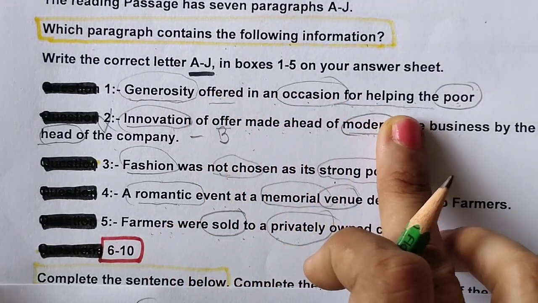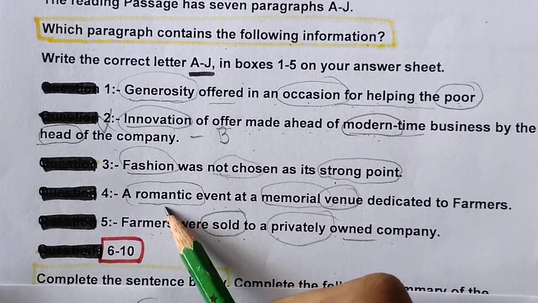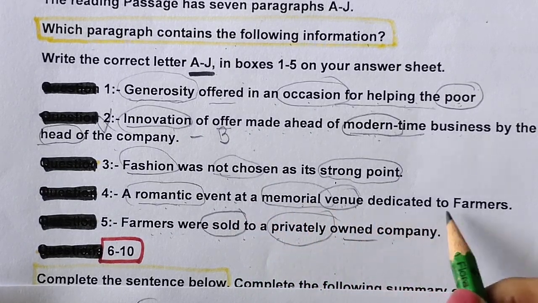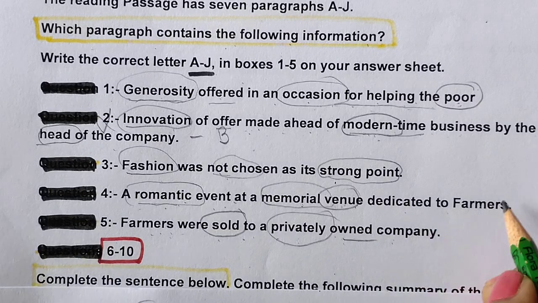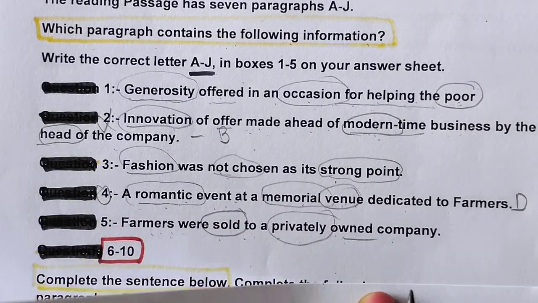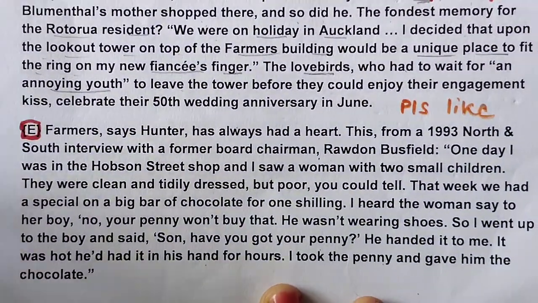So all are denoting, yes, please tell the answer. Are they talking about the poor? No. Fashion, are they talking about fashion? No. So they are talking about a romantic event at a memorial venue dedicated to farmers. So that will go with D paragraph. Now coming to E paragraph, what are they offering us in E paragraph, you can read it.